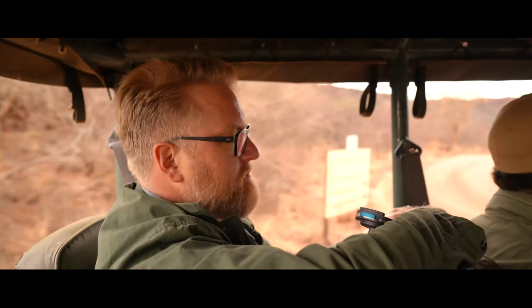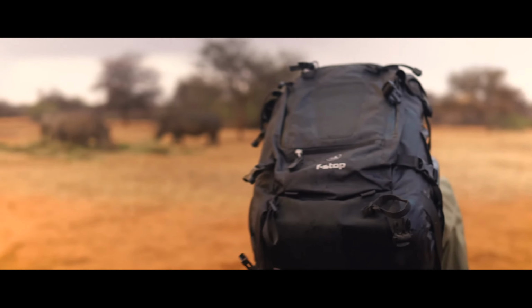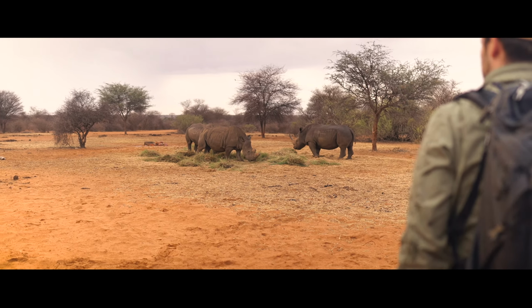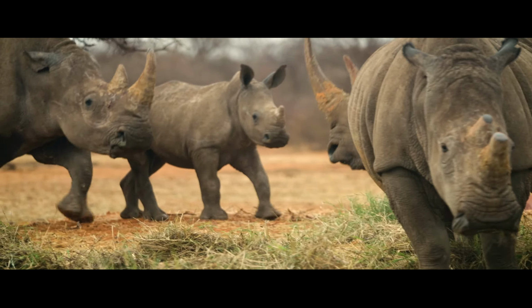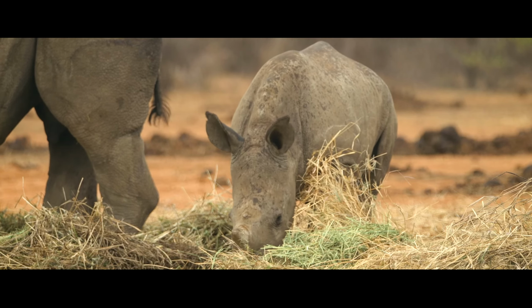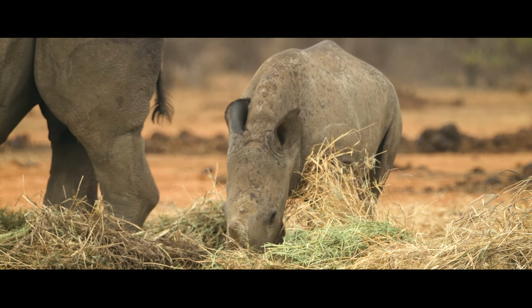But we can't do without seeing any animals. During a break in the rain, we pay a visit to the white rhinos. The rare pachyderms were fed nearby during the ongoing drought, and therefore easy to find.